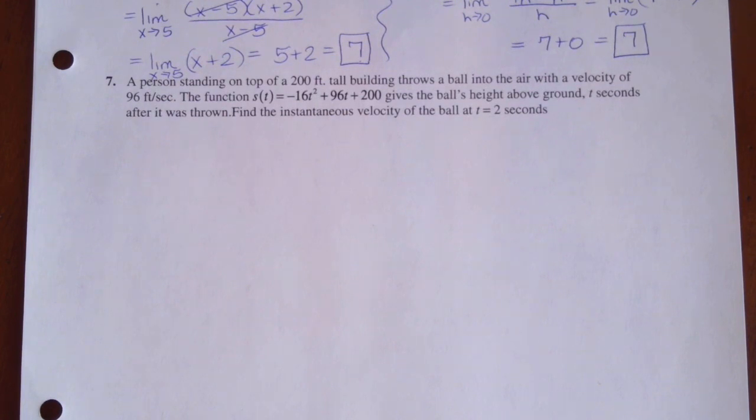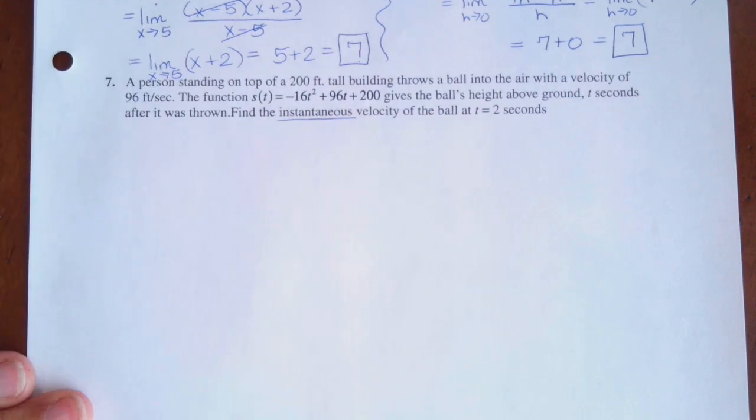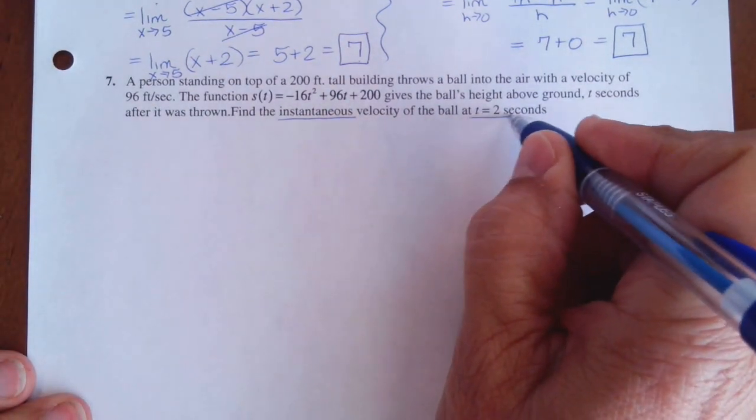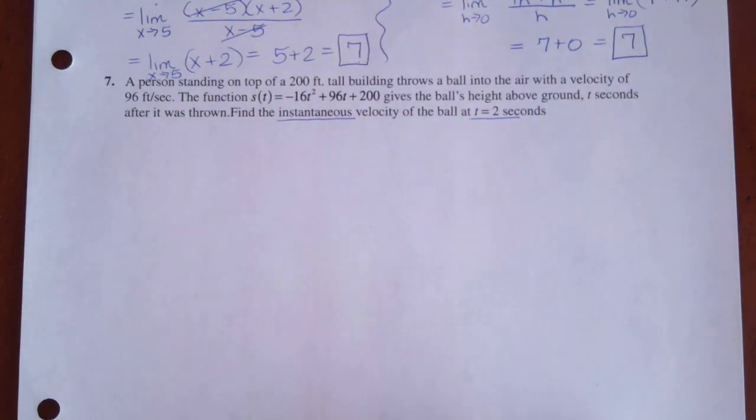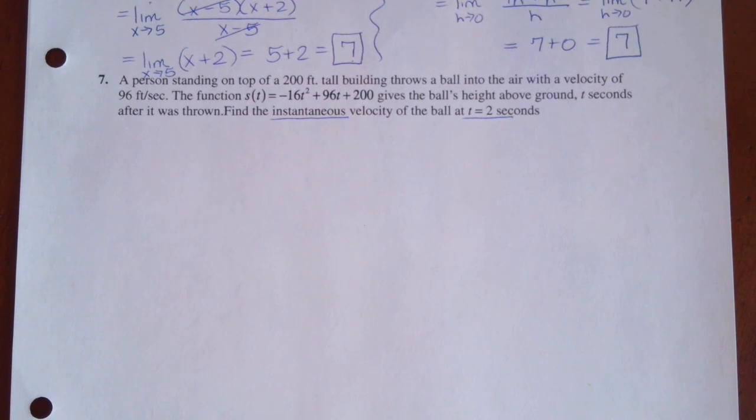The function s of t equals negative 16t squared plus 96t plus 200 gives the ball's height above the ground t seconds after it was thrown. Find the instantaneous velocity of the ball after 2 seconds, right? When time is 2.